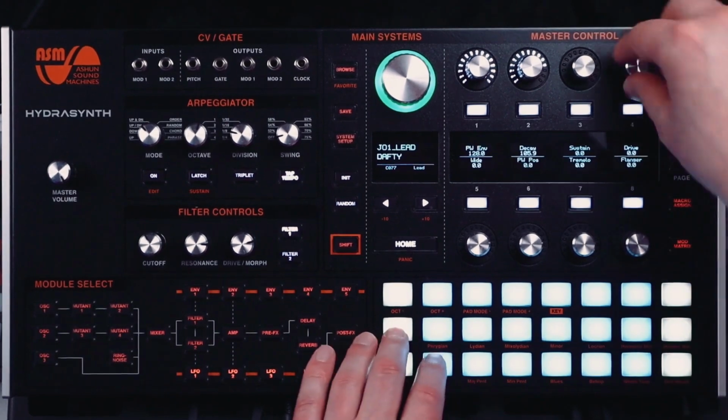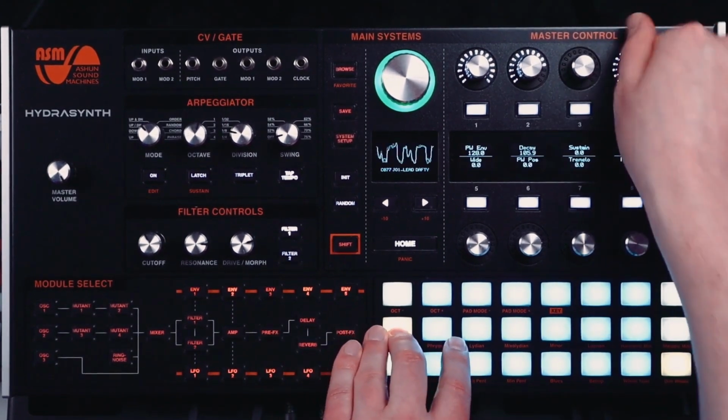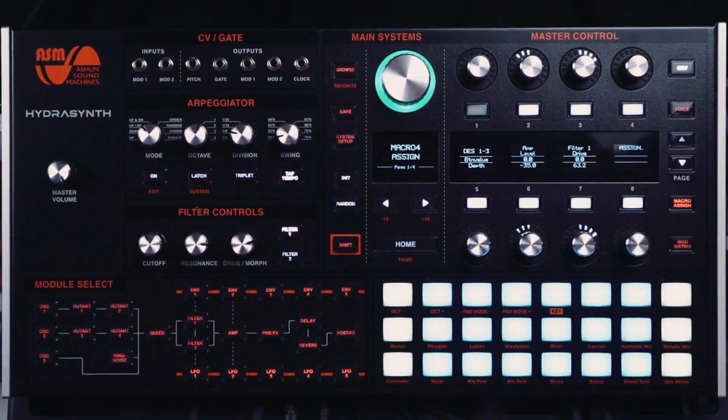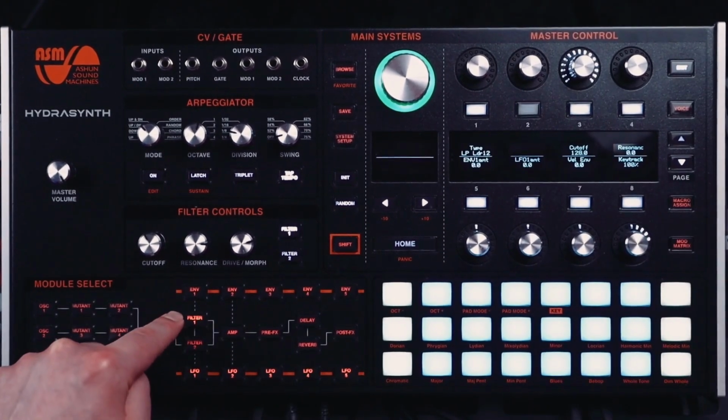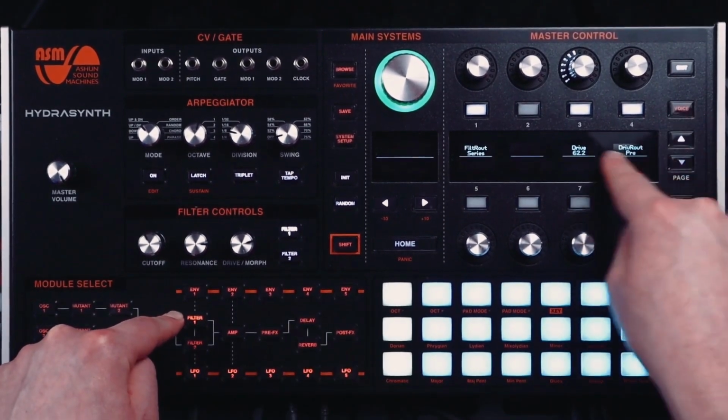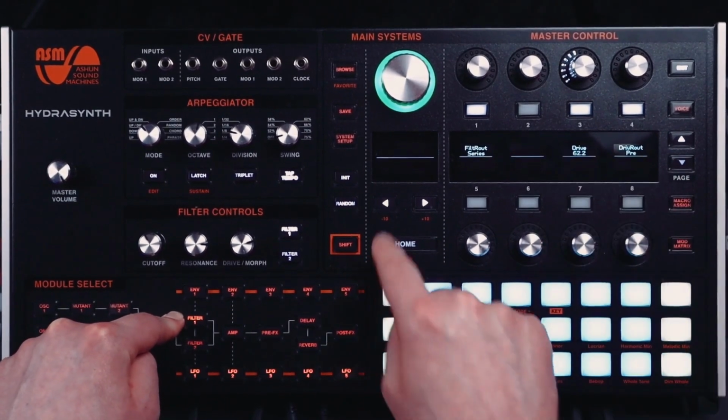The one we've got next to that is drive, and let's have a listen to what this sounds like. Ooh, it's really distorted when I run it up. So let's have a look at the macro assign and see what I've done there. So you can see filter 1 drive, which is in filter 1 on the second page, got drive. It's already at 62.